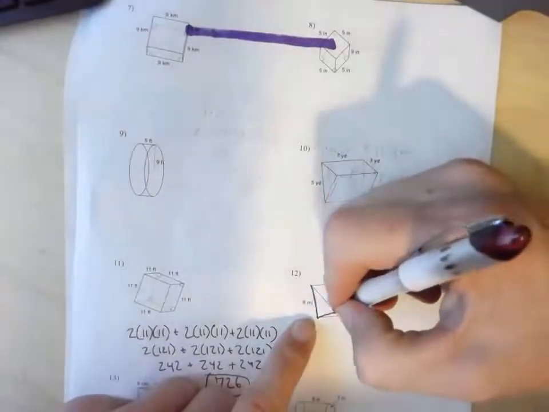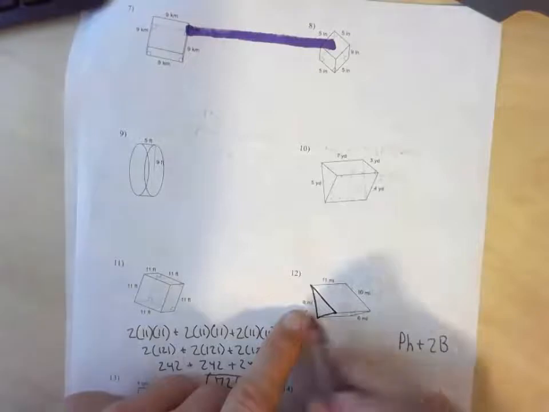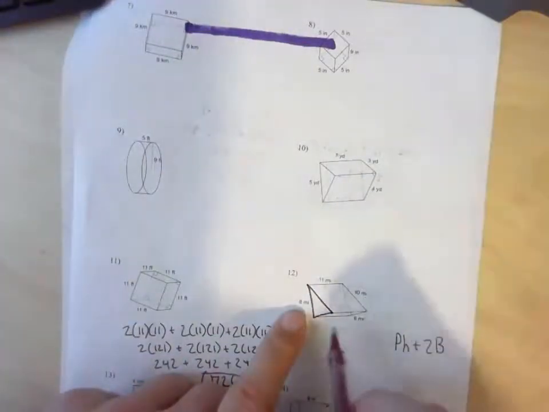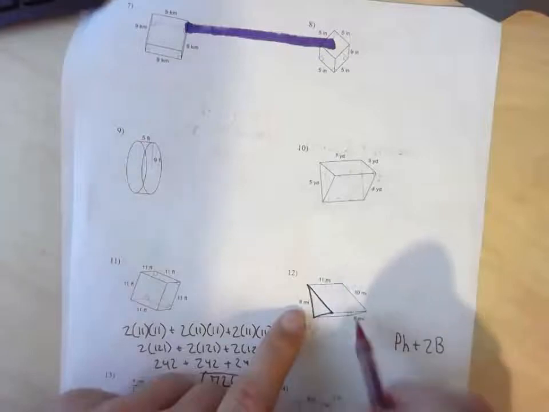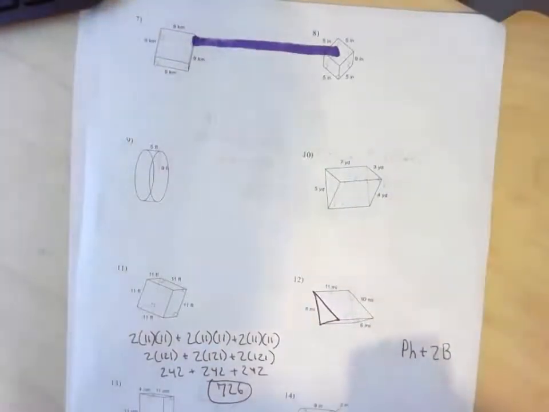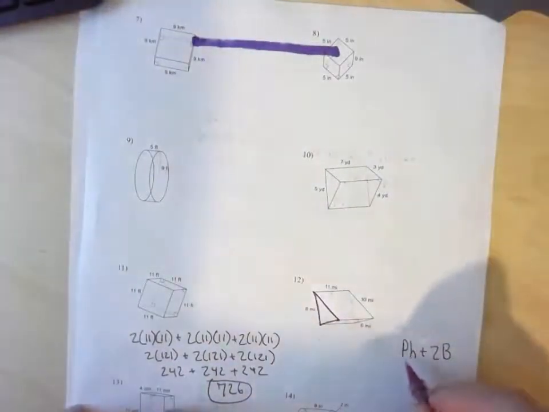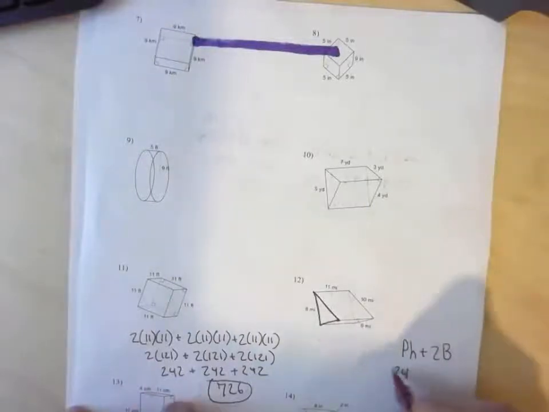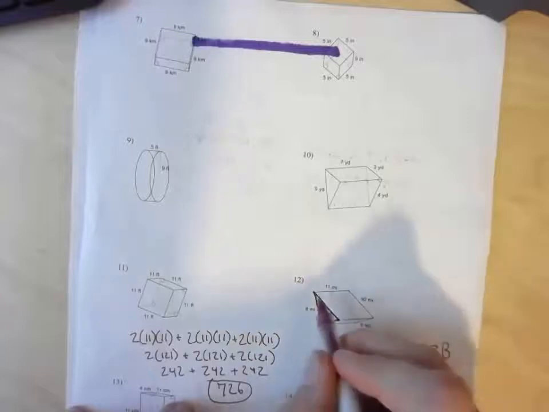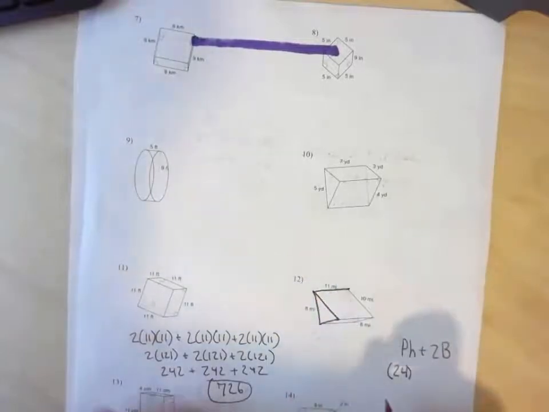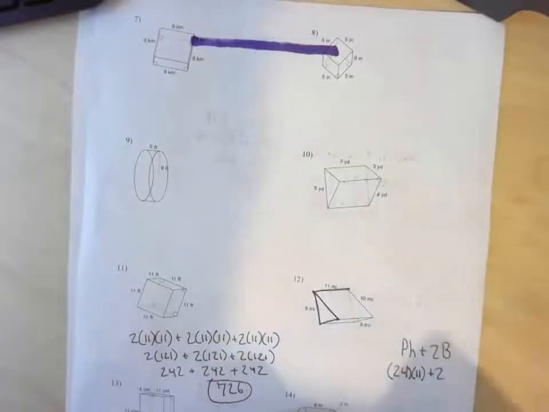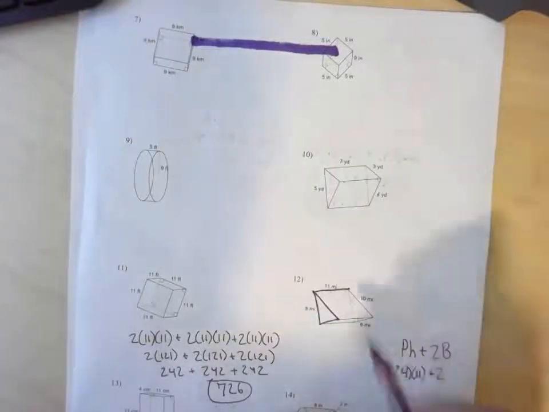So I need to know the perimeter, 8, 10, and then looks like this side right here is 6. So 8 plus 10 plus 6 is 24 for the perimeter, times the height is 11, plus 2 times the area of the base.